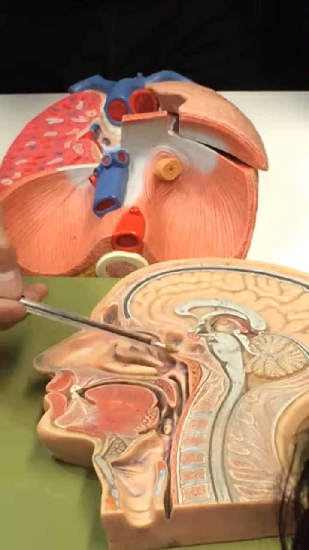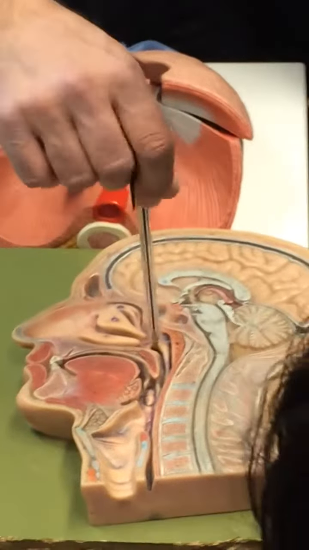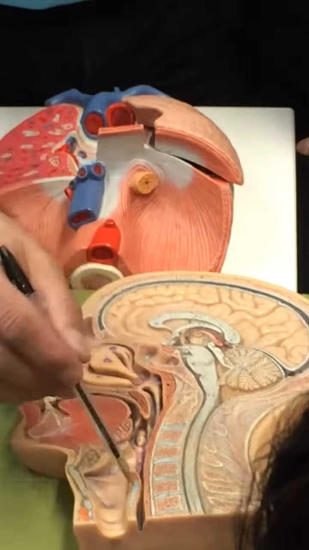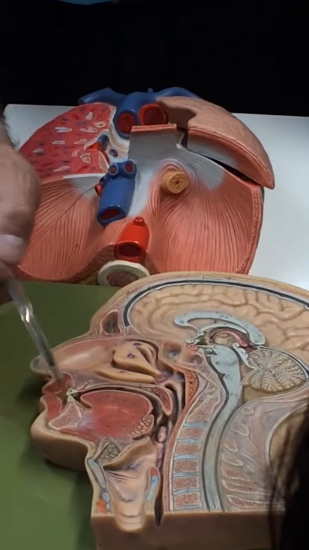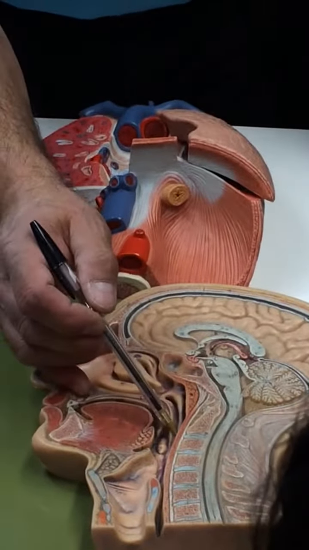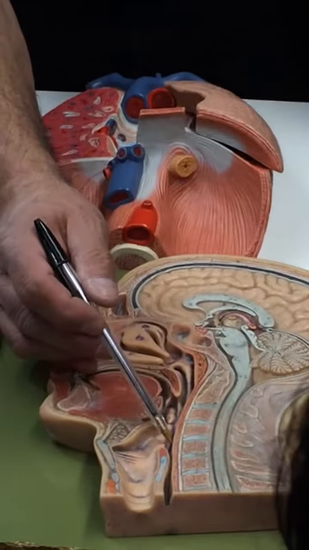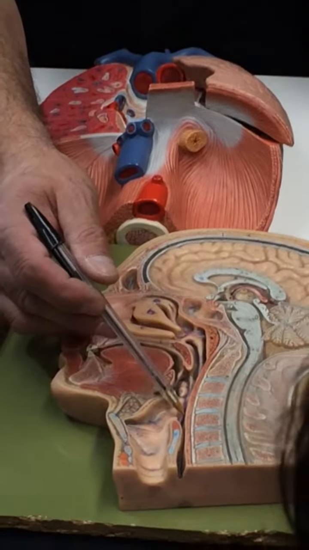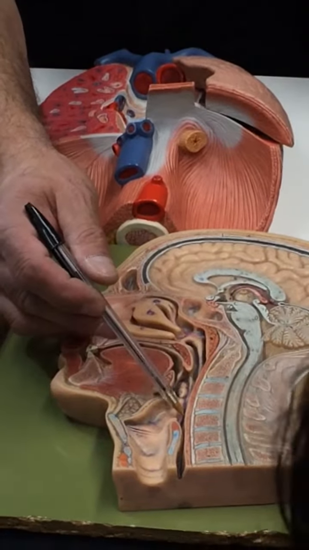External, internal nares, with the opening to the eustachian tubes right here. The back of the throat is called the pharynx. It has 3 parts, coming all the way to the back from the opening of the nose to the nasopharynx. From the opening of the mouth to the back of the mouth is the oropharynx, and to the larynx is the hypopharynx. Nasopharynx, oropharynx, hypopharynx, also known as the laryngopharynx.